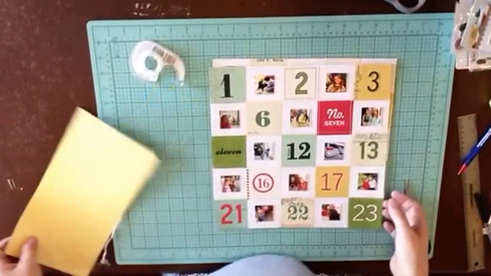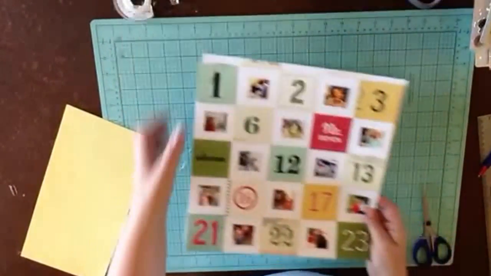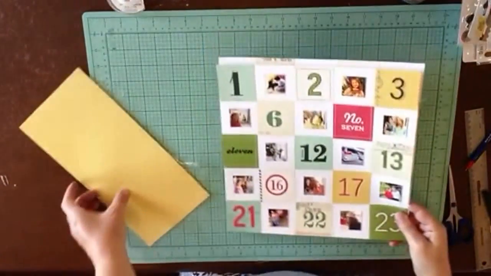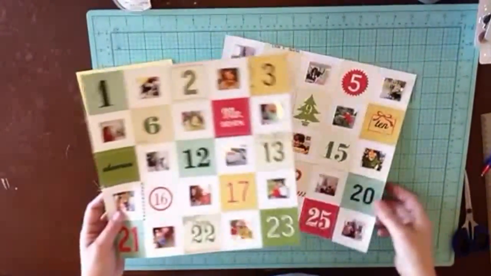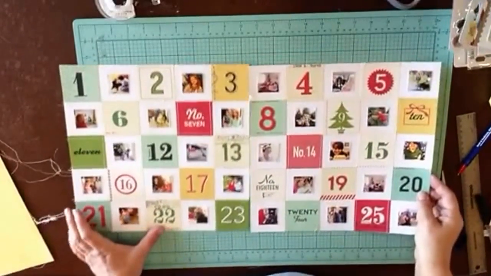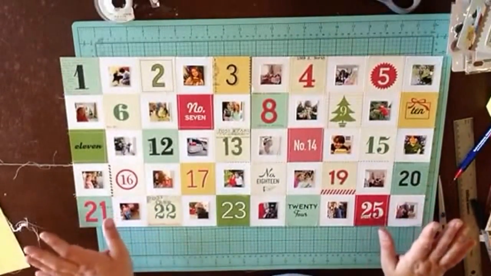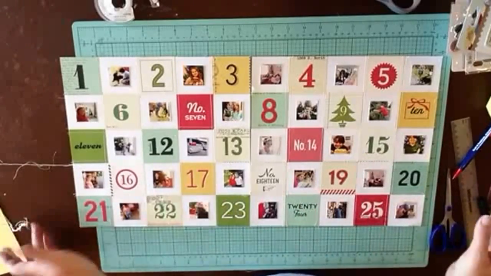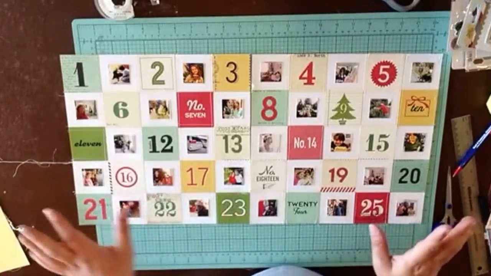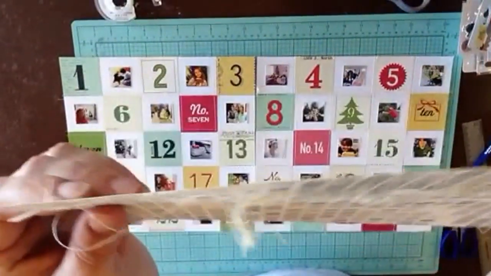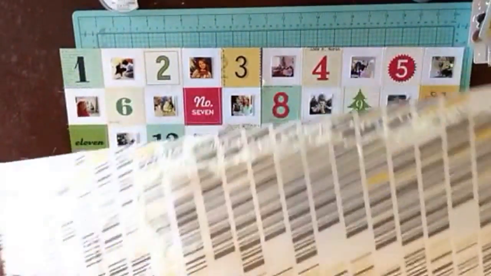Hi Scrapbookers, so I'm back with the Christmas 2-page layout, which is probably my most favorite one so far, and also my most frustrating one so far. So putting together all of the numbers on the page was extremely gratifying, as was the photos. It went together really, really easily. What I started to have trouble with is my sewing machine. I'll just give you a little peek at that craziness there.